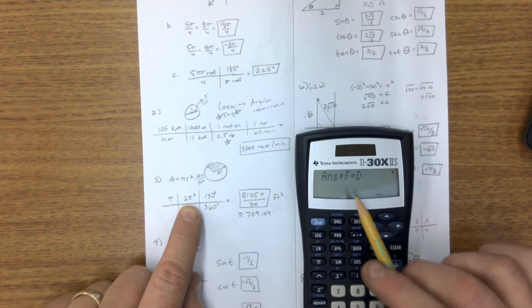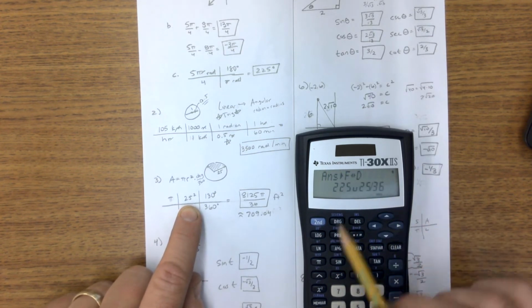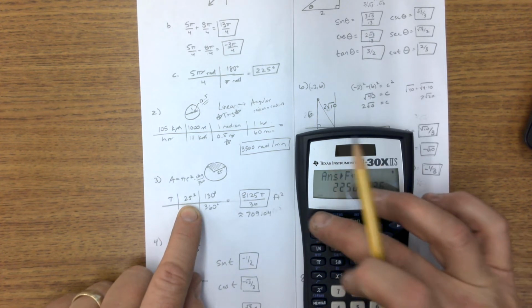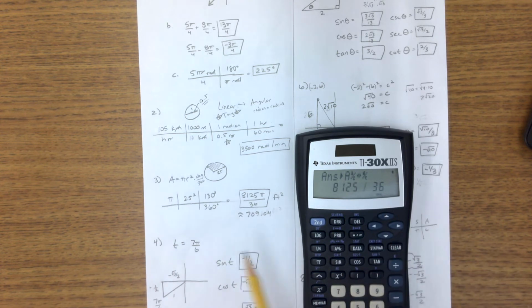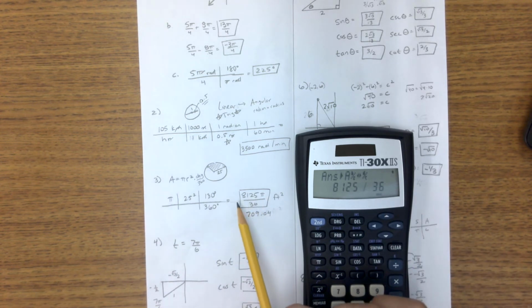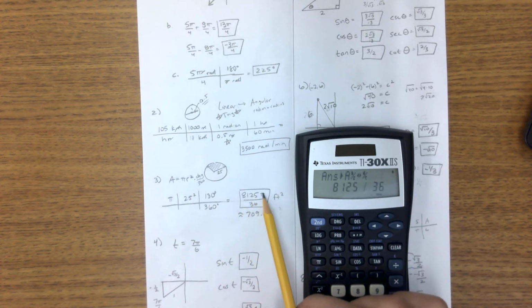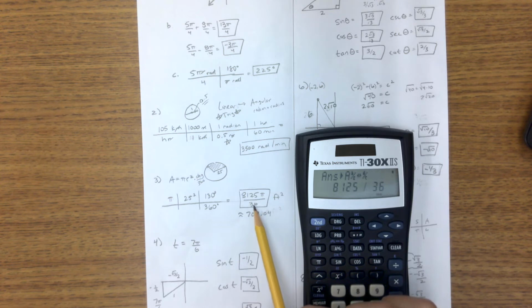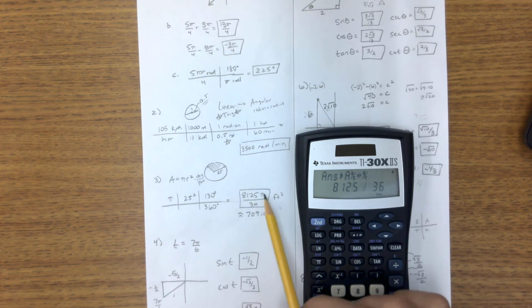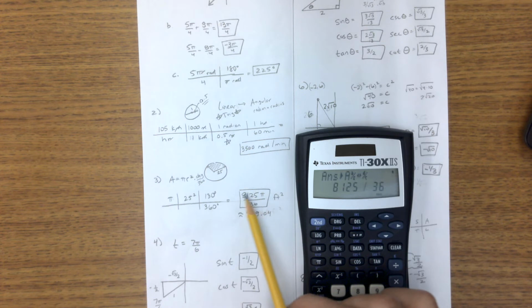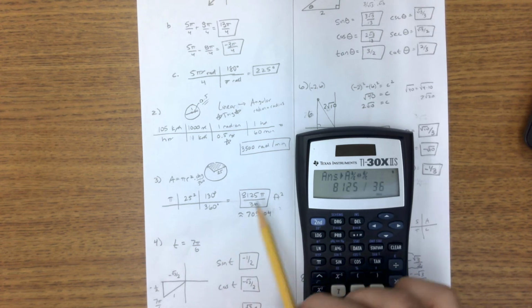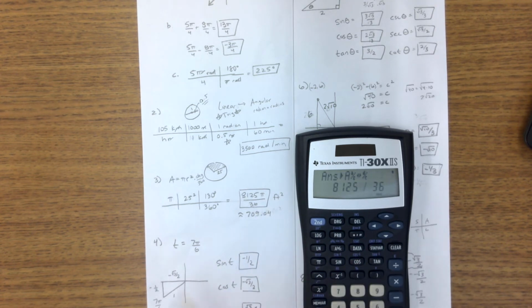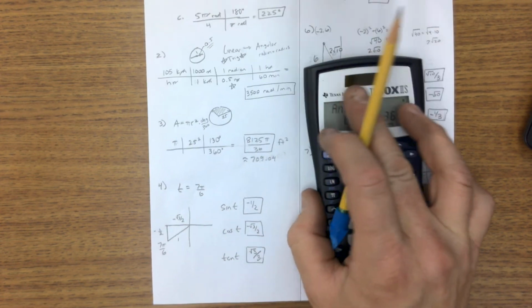If I put this into a fraction, now it's an improper fraction, but if I press that fraction button again, now it's going to give me the simplified fraction, and that's what we want to use. 8,125 pi over 36. Now if you divide this out, you have an estimation, but be careful, a lot of times it's going to ask for exact answers. And if it doesn't say round, give the exact answers. And I don't believe the book says the word rounding, so we're going to give that exact answer.